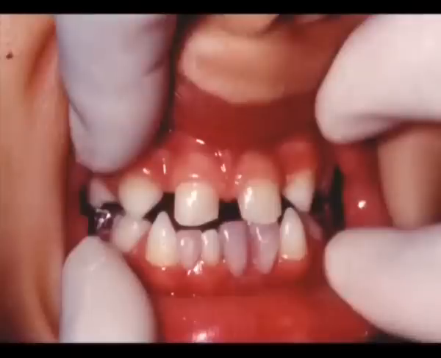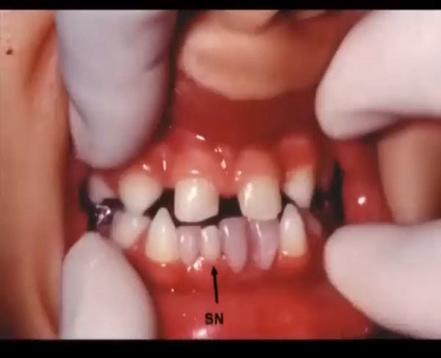This is a female patient, 5 years old, who came to me complaining of missing of some teeth. After doing the X-rays, we found that there is congenital missing of the upper lateral and the lower anterior teeth, and there is presence of one supernumerary, which we call a supplemental tooth because it looks like the lower central incisor.